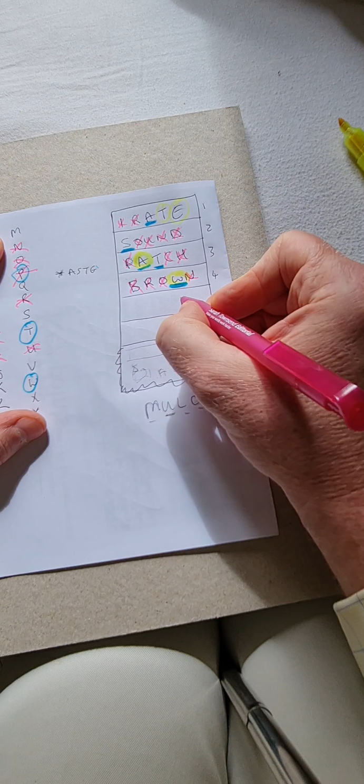The reason I start with those two words is because that covers all the vowels, A, E, I, O, U, and also most of the most common letters that are used in any words. So I had a look online and worked out what the most common letters are in the English alphabet, and those are some of the most common letters.